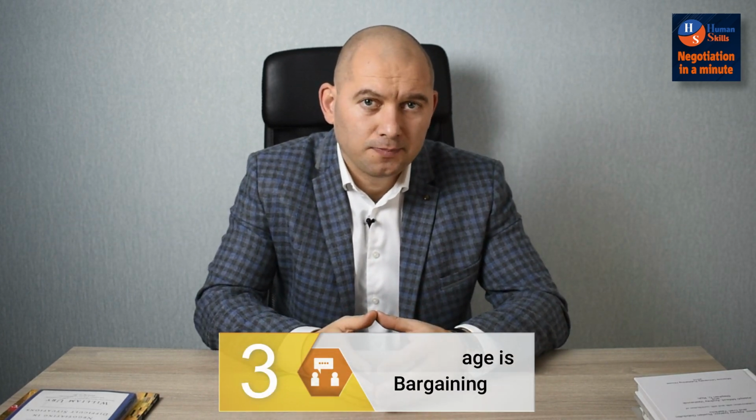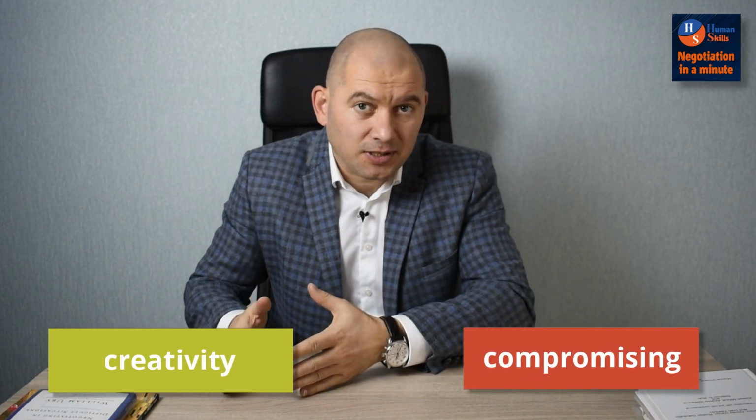The stage number 3 is bargaining. This stage involves working with the other party to compromise on what you both want. This stage will also require 2 things: compromising and creativity. You will need to compromise with the other party, as you cannot expect to have everything you want in the business deal. That's why along with compromise comes creativity.